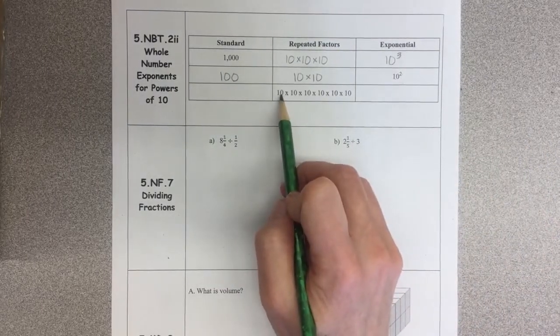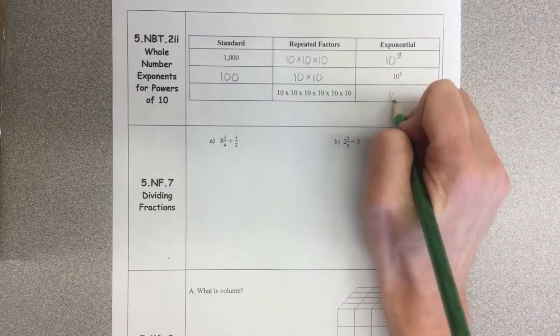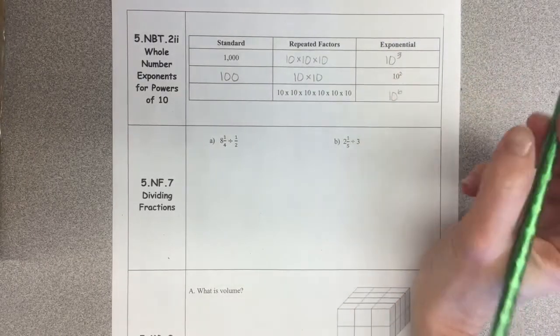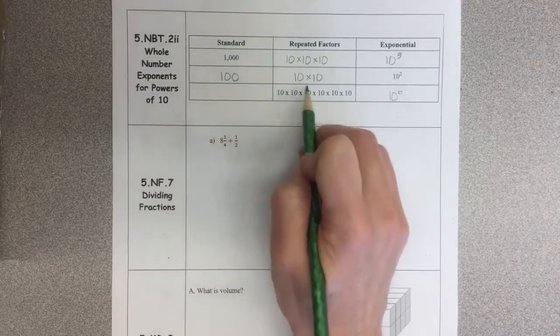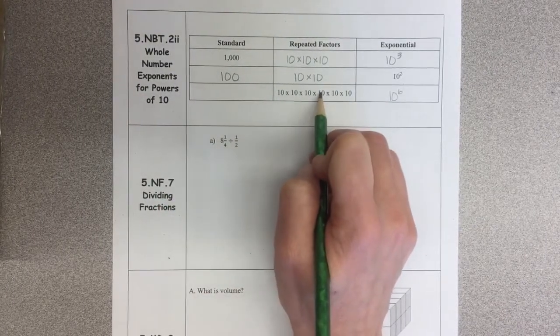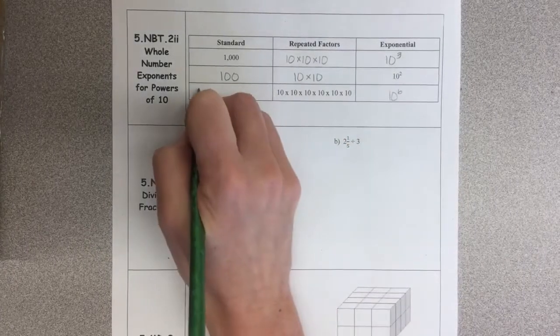Repeated factors, 10, 1, 2, 3, 4, 5, 6 times is a base of 10 with an exponent to the 6th power. That would be 10 times 10 is 100, times 10 is 1,000, times 10 is 10,000, times 10 is 100,000, times 10 is 1,000,000.